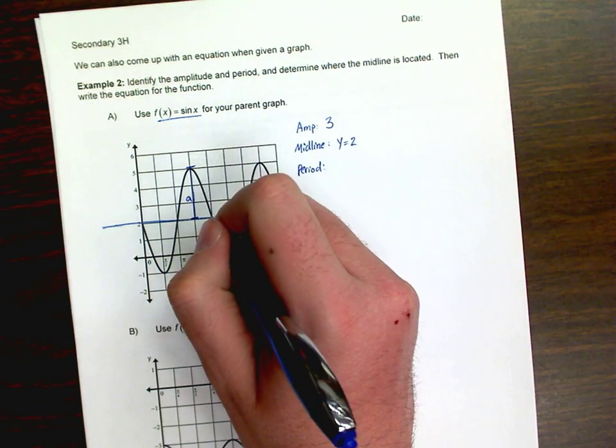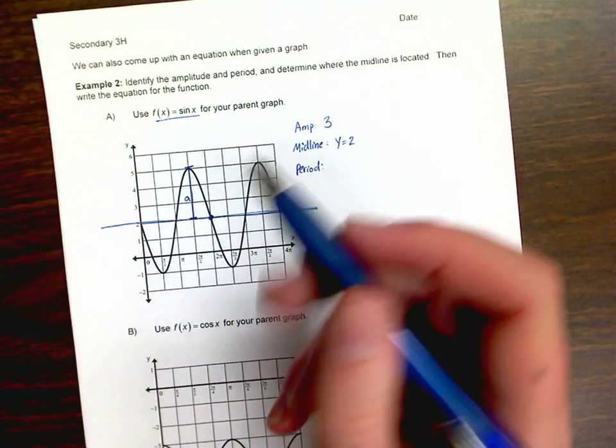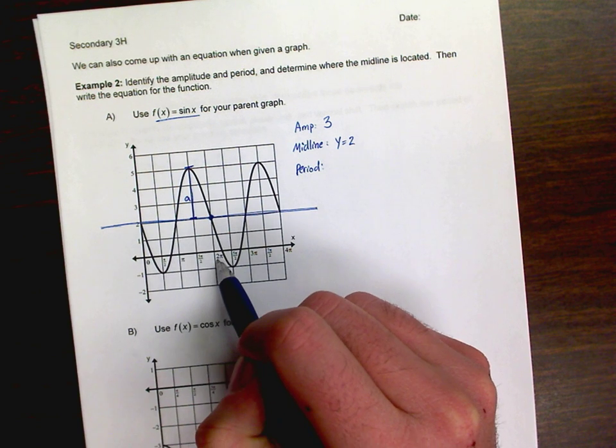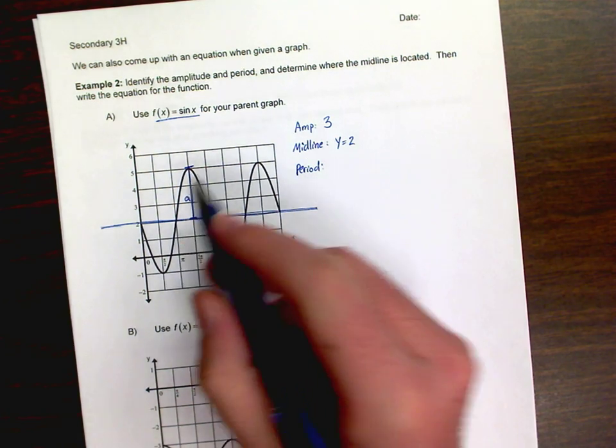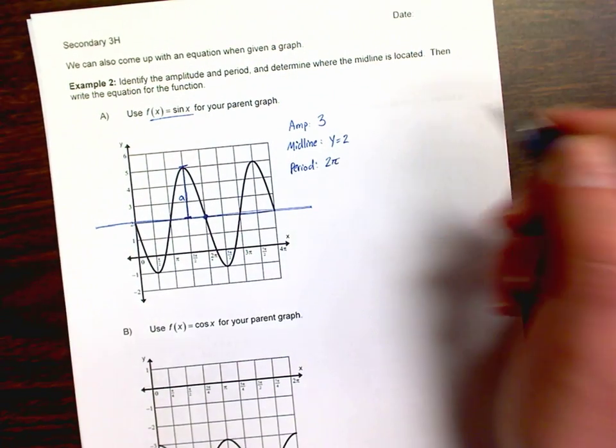So if you look, their scales are off to the right. So this is actually 2 pi. Alright, so from 0 to 2 pi. My period is 2 pi. Okay, so now we need to plug this into an equation.